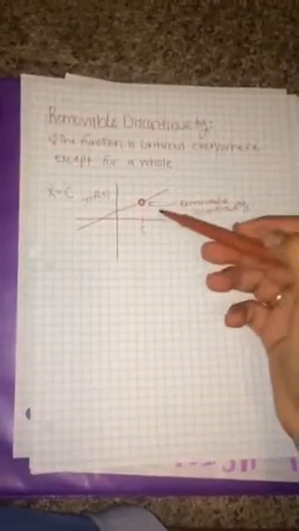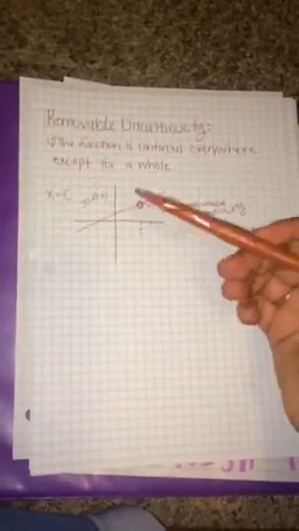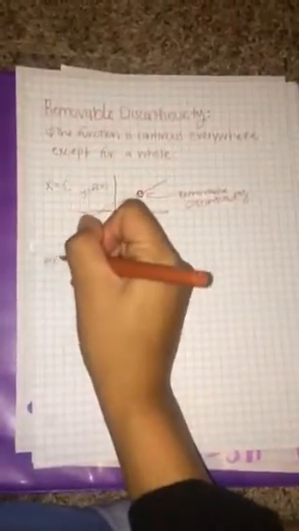So as I was saying, first I did this so that you can understand what removable discontinuity is. It's just where there's simply a hole. So now let's move on to an example.